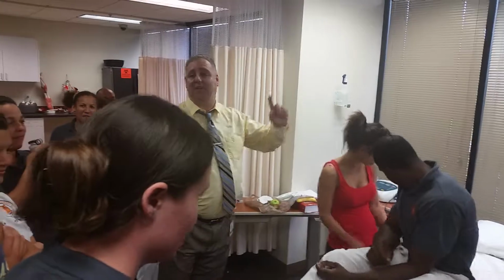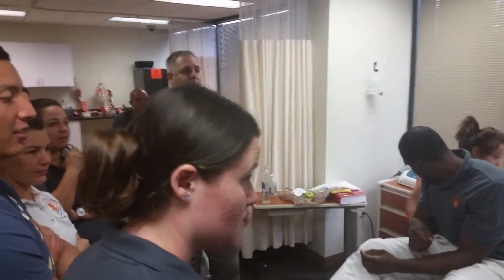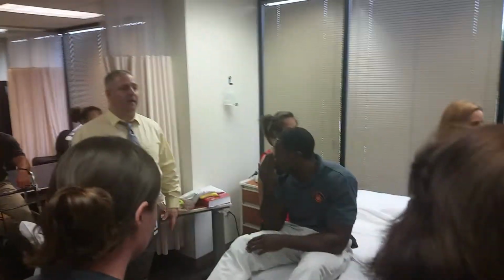Also remember that the bed's most likely going to be in Trendelenburg. There's a lot less friction on those beds, and it's going to be a lot easier in real life. So that's what I was saying. I wouldn't kill yourself right now.